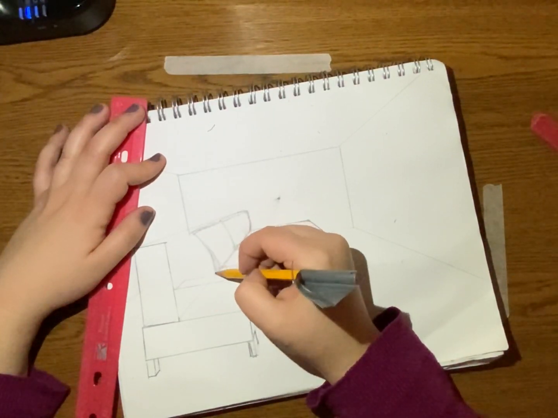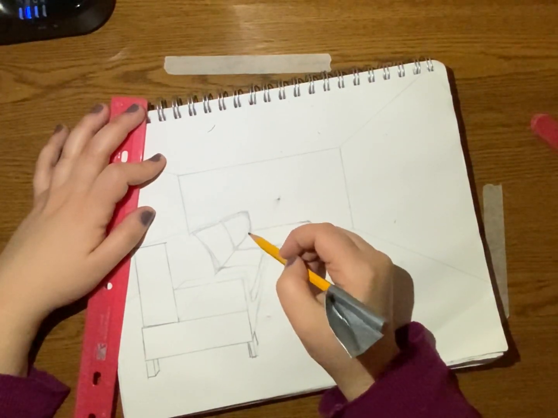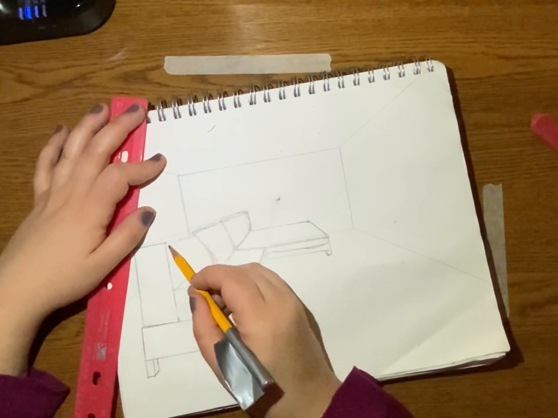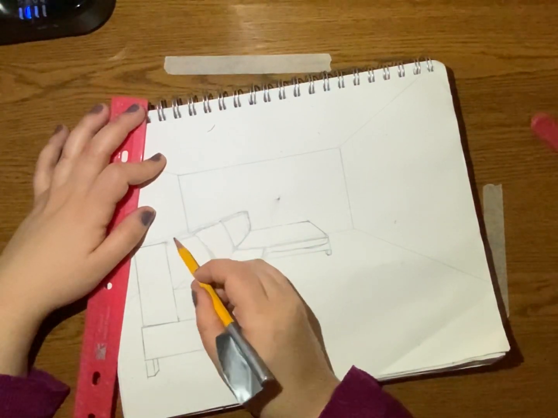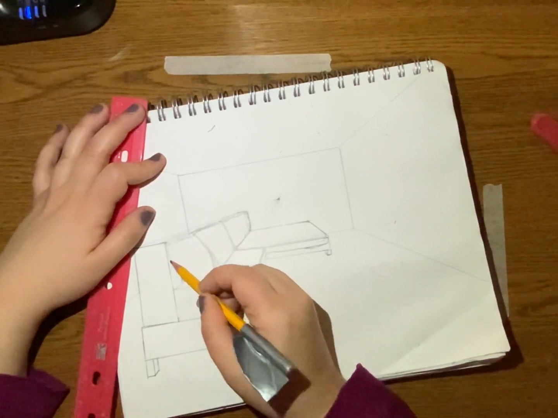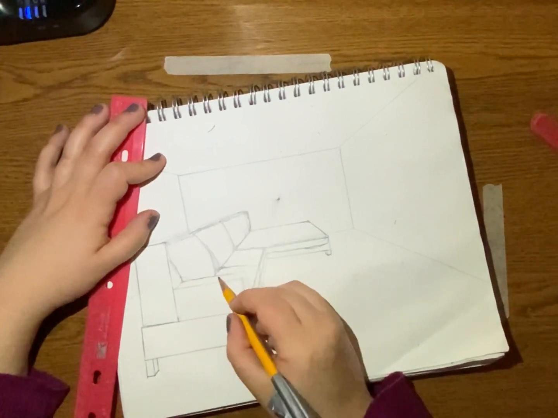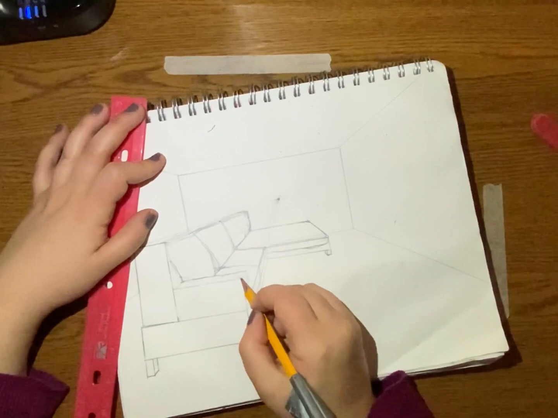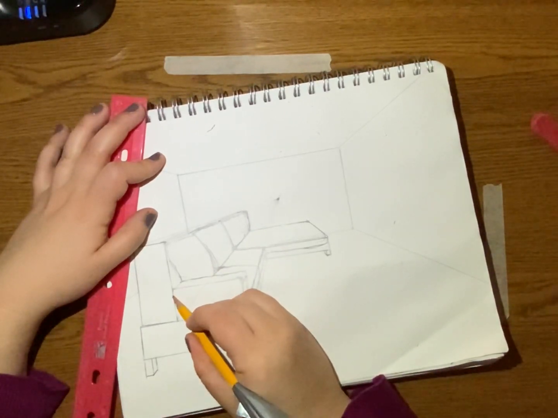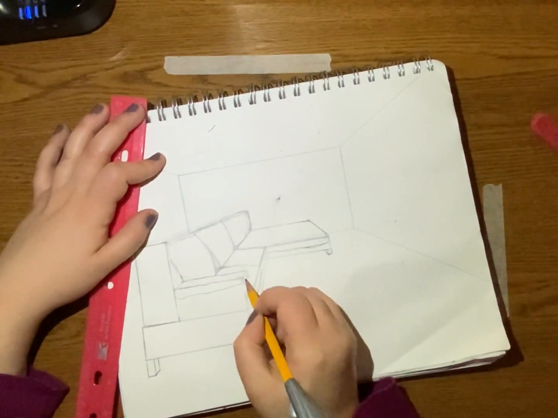Fluff it up some at the top. Make it look like something comfy you would want to sit on. Show where the pillow part connects to the sturdy back. And I'm going to create a soft portion on the top of the arm, because you probably wouldn't want to put your arm on something that's super stiff. Soften the edges.